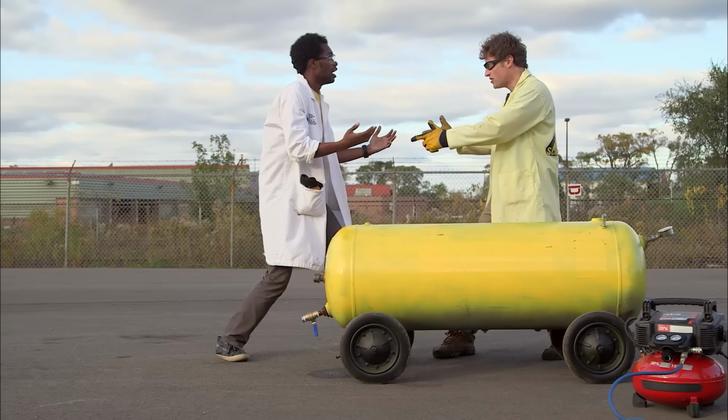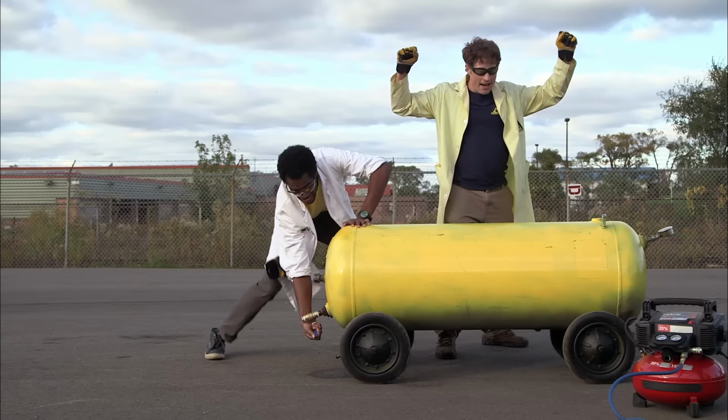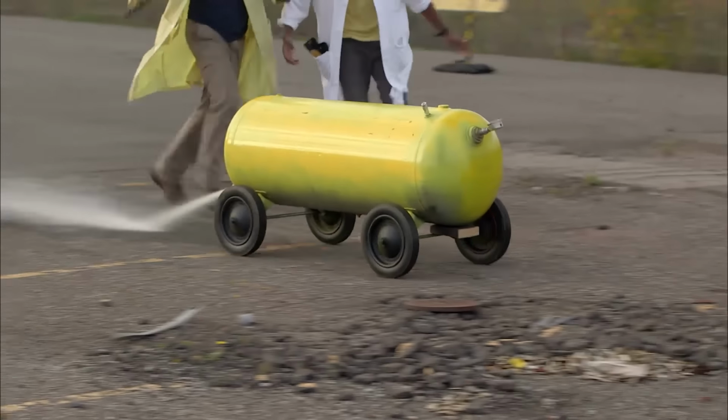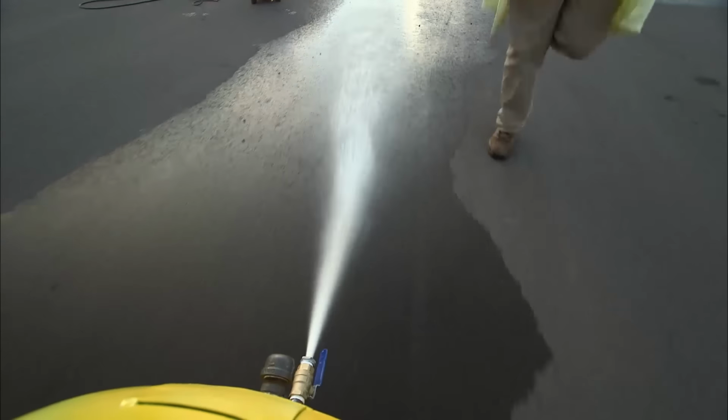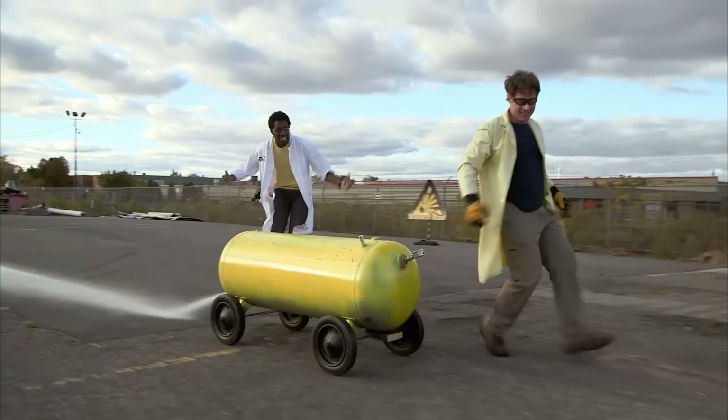You want to do the honors? Yeah, let's do it. Okay, here we go. 3, 2, 1, go! We open the valve and our pressurized tank moves forward. The air pressure in the tank forces the water out with enough force to move the tank. Awesome!